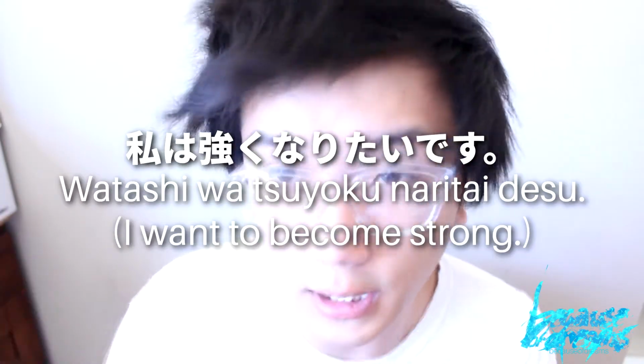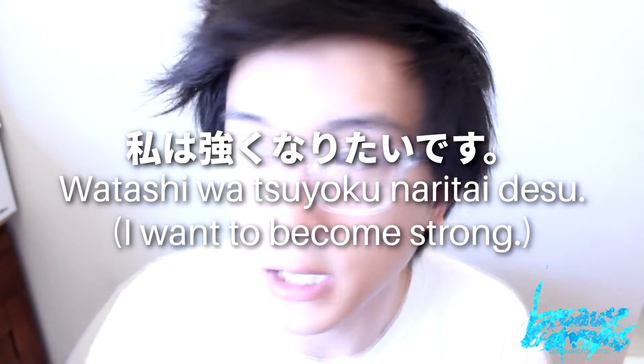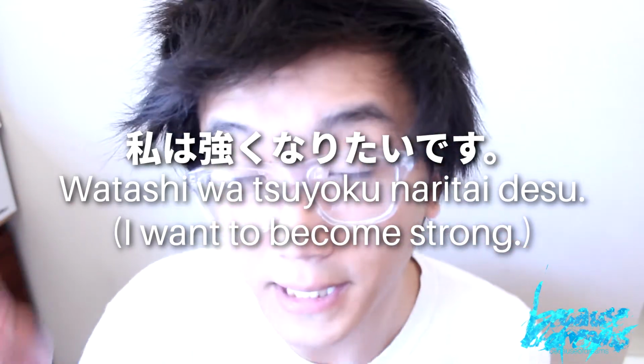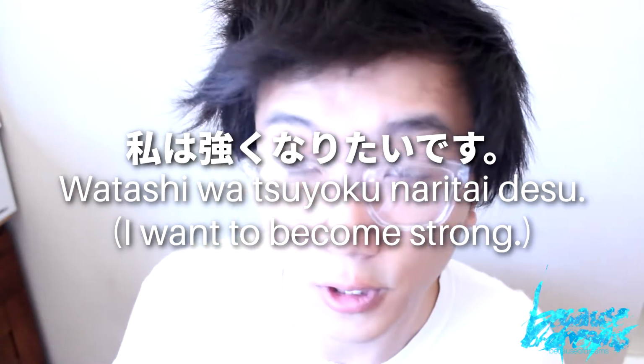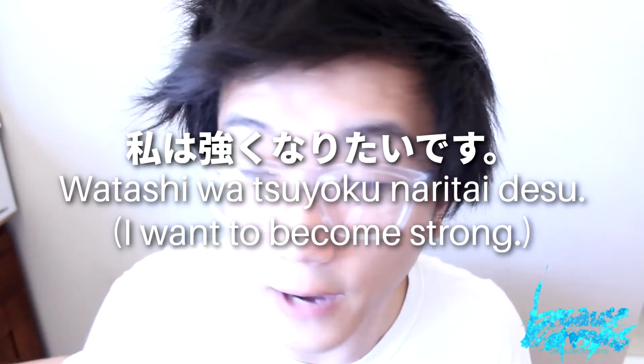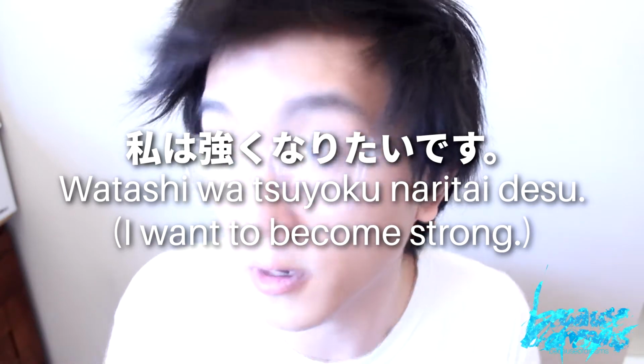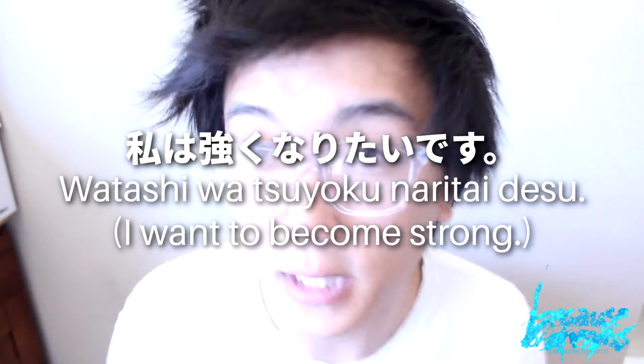For our first example sentence, we have the line Watashi wa tsuyoku naritai desu. And what this translates to is I want to become strong. If we break down the sentence bit by bit, first up we have the word watashi, which means I. After watashi we have the particle wa to mark I or me as the topic of the sentence.